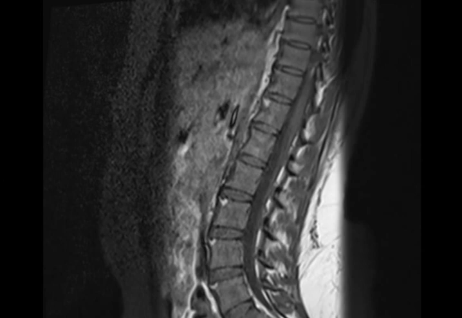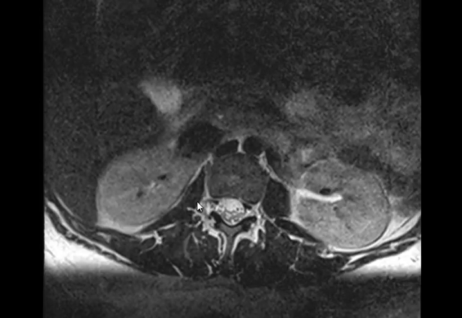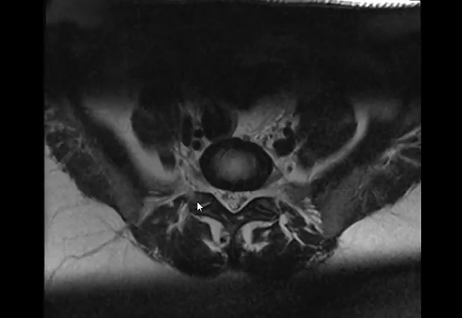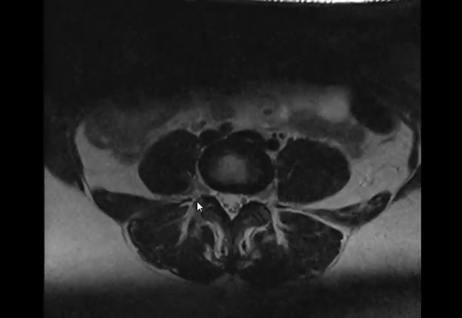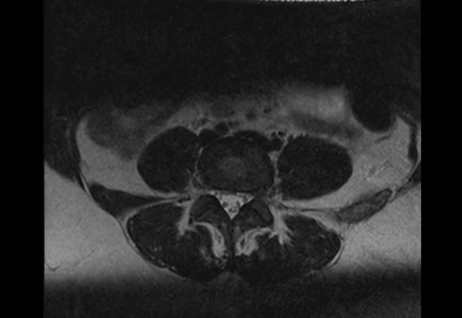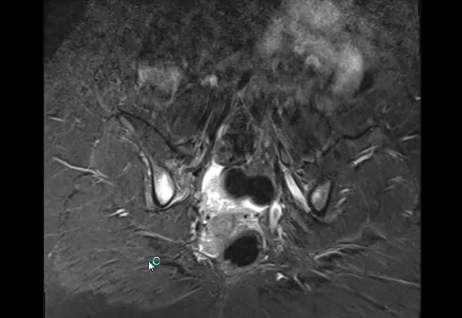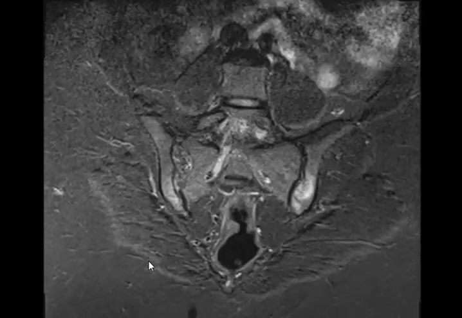Okay, let's see the axial. Do we have any significant finding? Not that much. Do we have any other sequences? No. Good. So to summarize our findings.